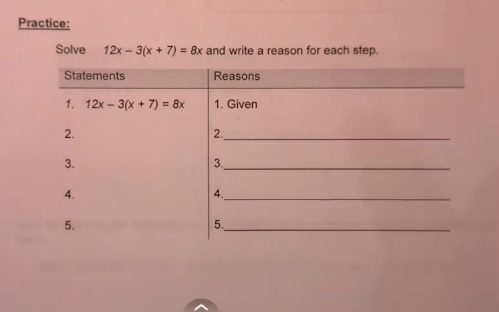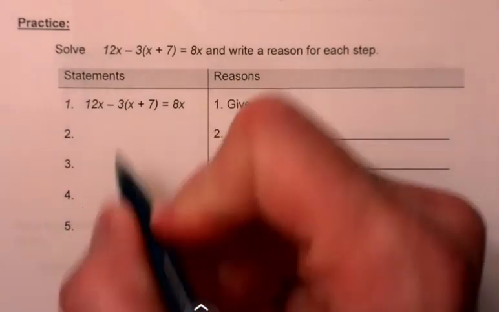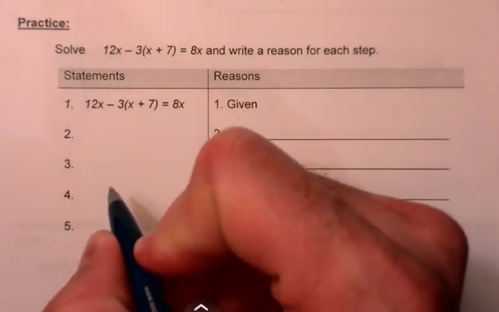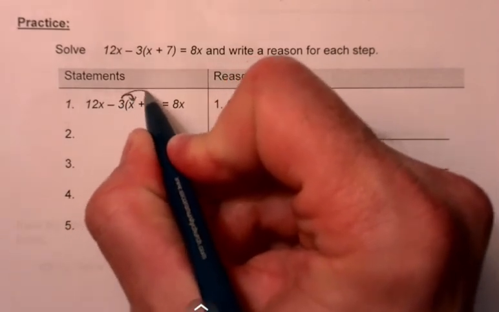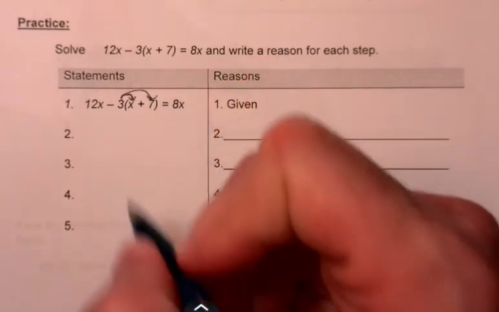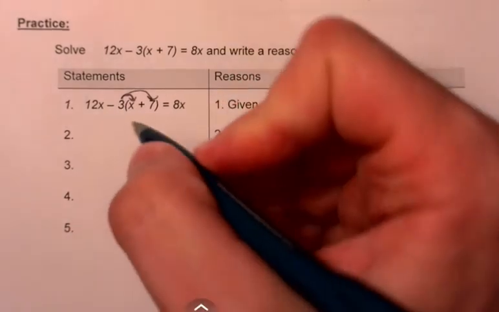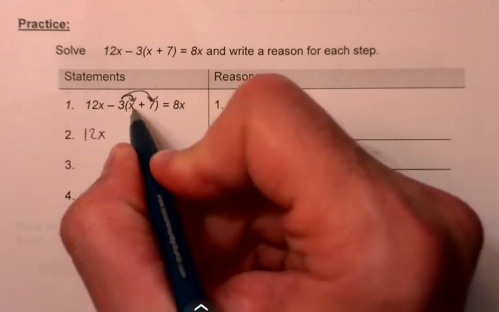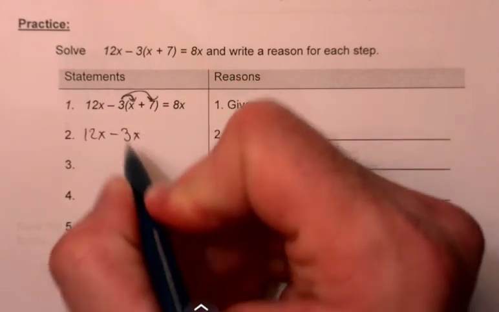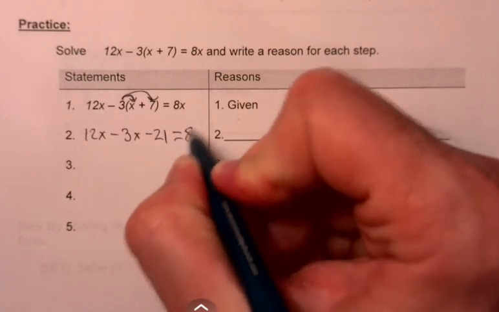And so the first thing I would do in solving this problem, if you remember, I said that if I can, I usually distribute. So that means right here, I can actually distribute the -3. Now, that negative does come along with that 3. So what that ends up becoming is 12x -3 times x is -3x, -3 times 7 is -21 equals 8x.